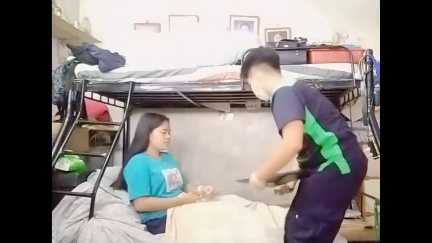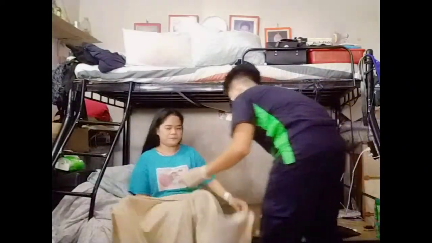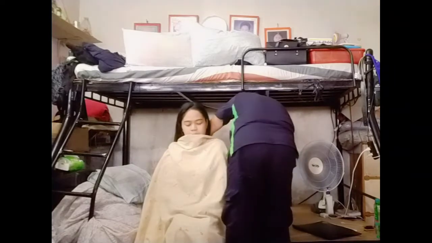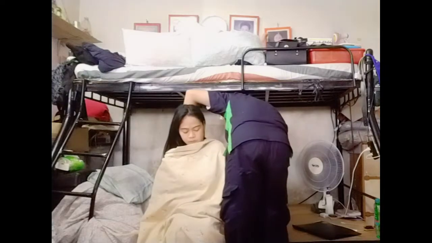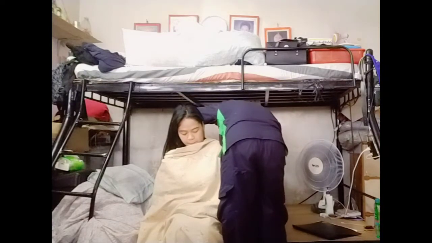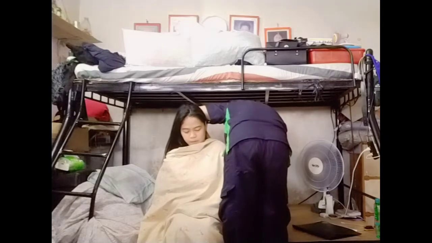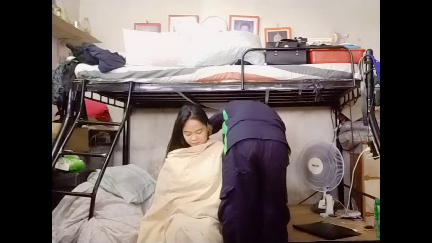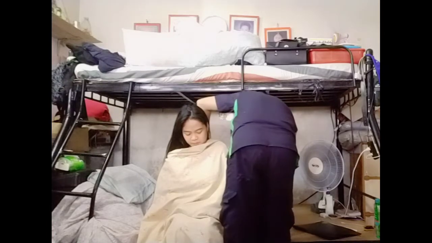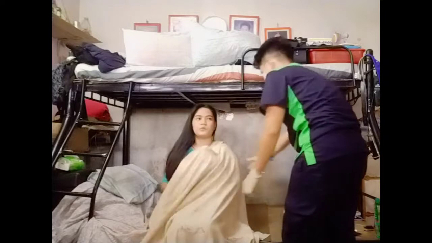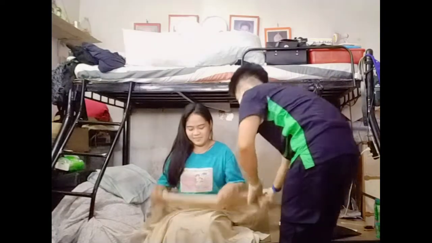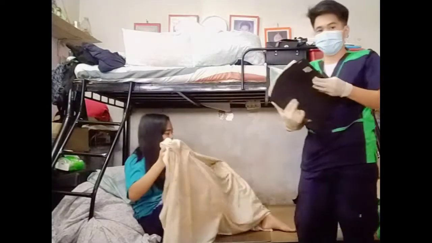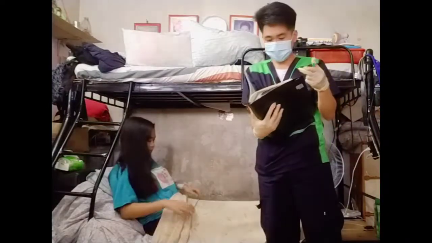Yung likod po natin. Ma'am, pagka may napako pa ba dito, masakit? Hindi po. There we go.